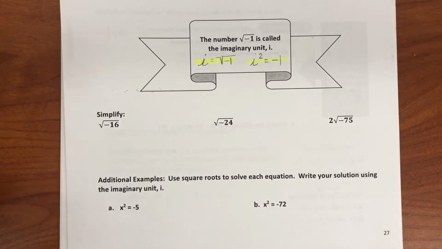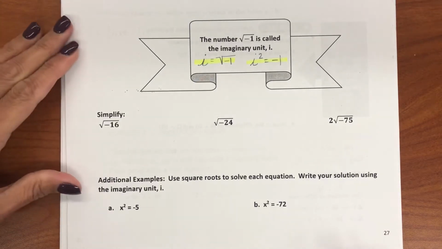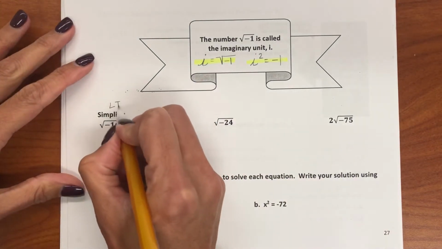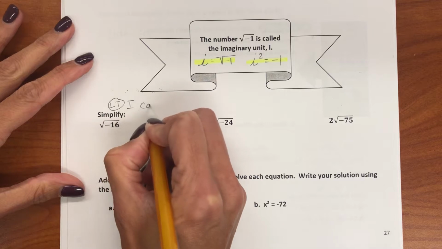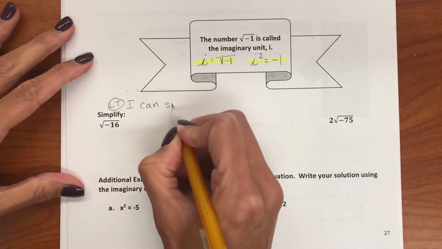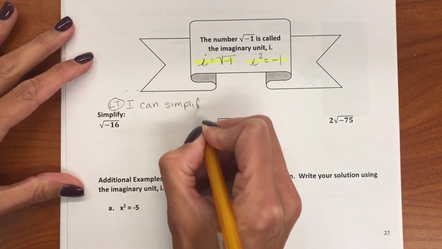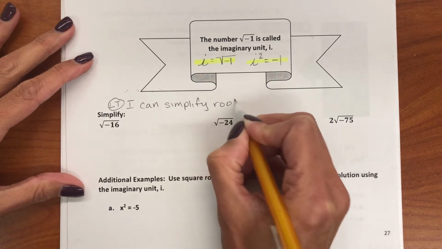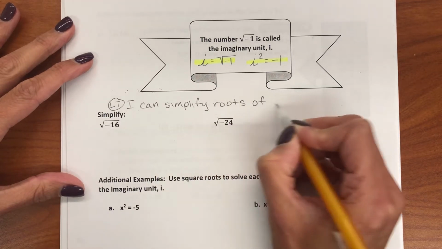So that brings us to our next learning target: I can simplify roots of negative numbers.